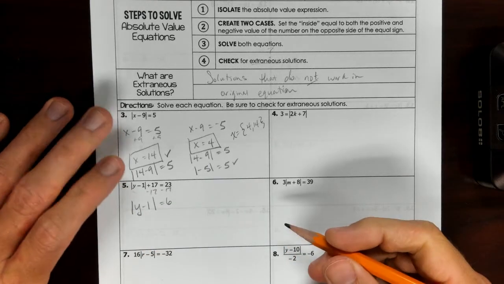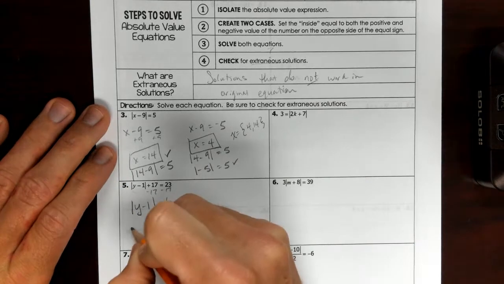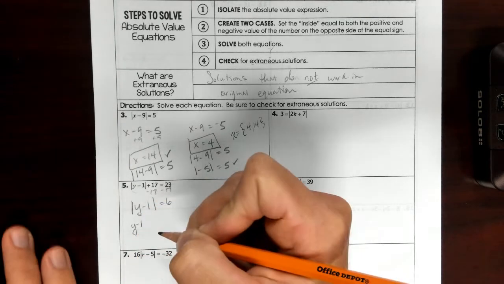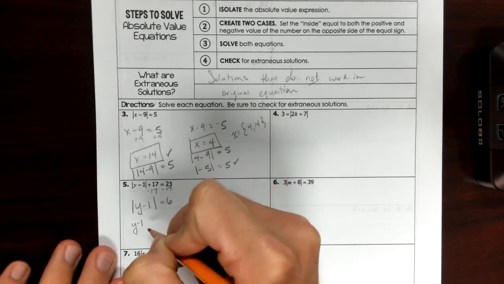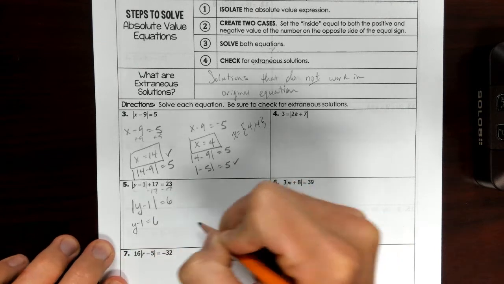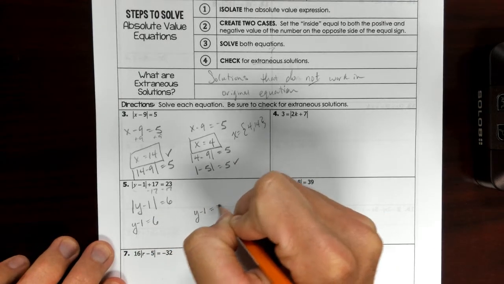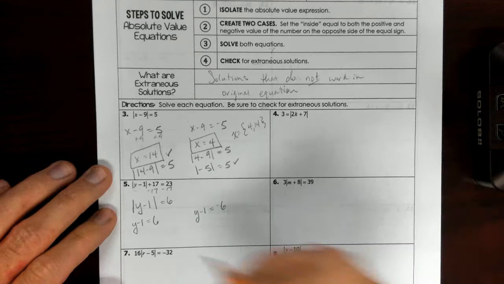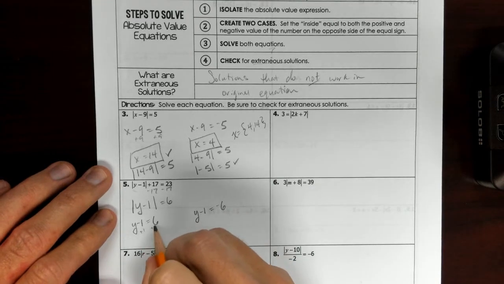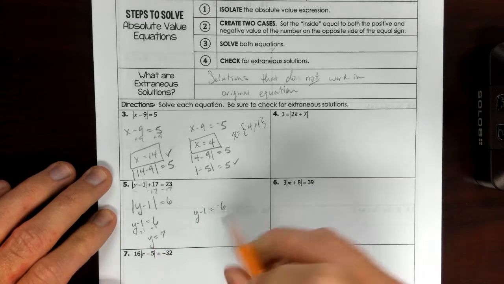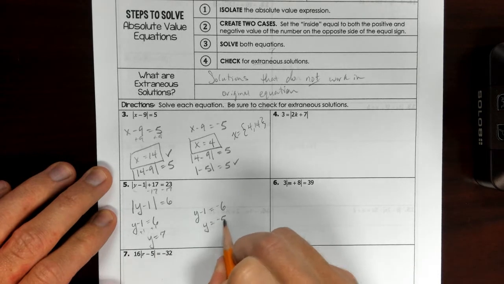Now we're going to set up our two cases just like we did here. So I've got the absolute value. I'm going to drop the absolute value, excuse me. I've got y minus 1 equals positive 6, and I've got y minus 1 equals negative 6. Right, so now we're solving for y, so we're going to add 1 to both sides. We get y equals 7, and we get y equals negative 5.